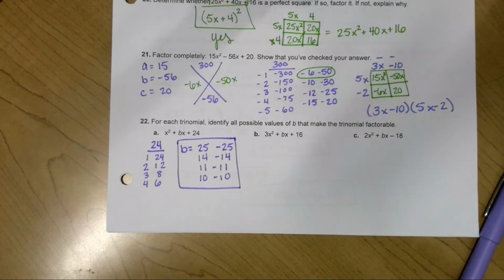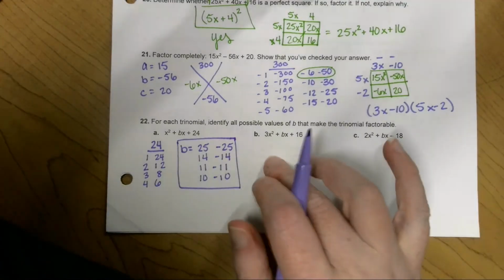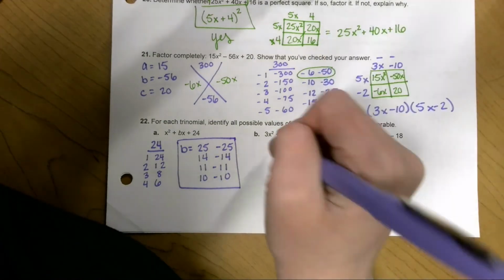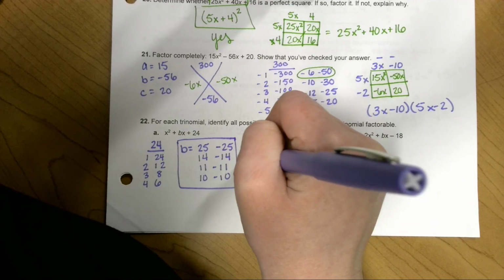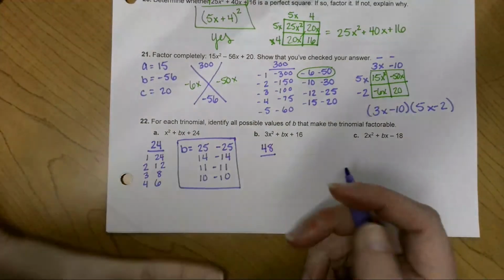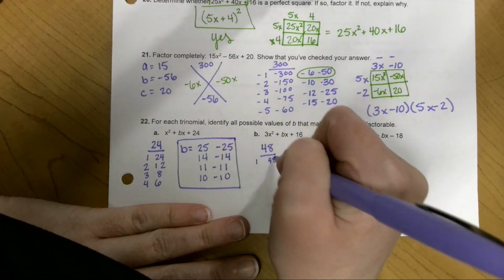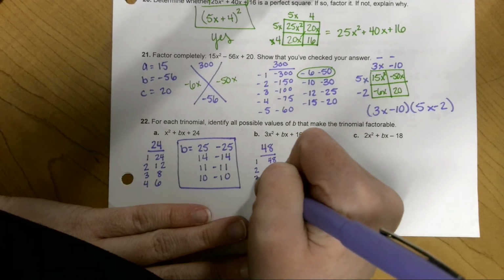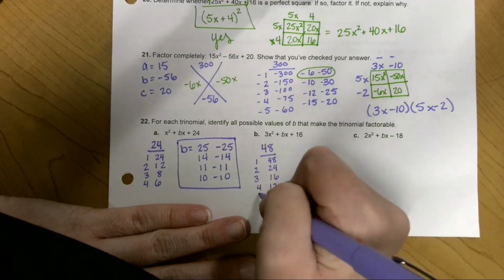All right, we're going to do the same thing for B. We're going to multiply the 3 and the 16. So 3 times 16 would give me 48. Then we need factors of 48. So 1 and 48, 2 and 24, 3 and 16, 4 and 12, and 6 and 8.